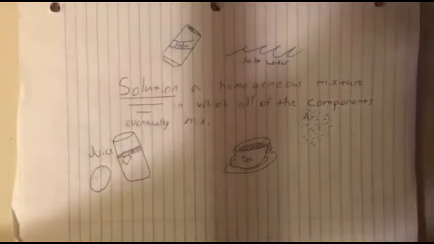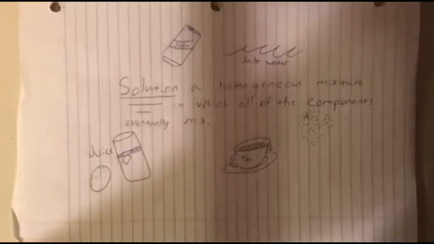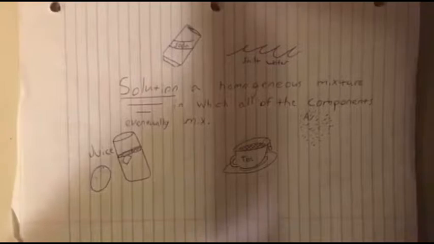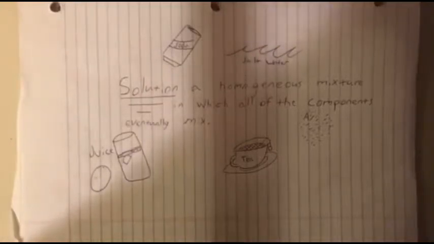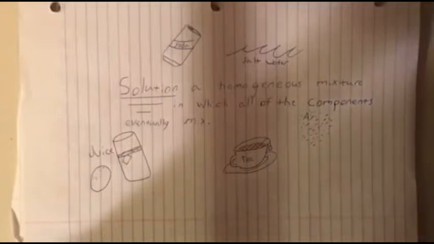So next I'm going to be talking about solutions. A solution is a homogeneous mixture in which all the components eventually mix, like soda, salt water, juice, tea, and even air. So say there's a water and a salt. You want to mix that. Water will be the solvent, the larger amount, and salt the solute, the smaller amount. And when you mix it, you'll get, I guess, salt water.